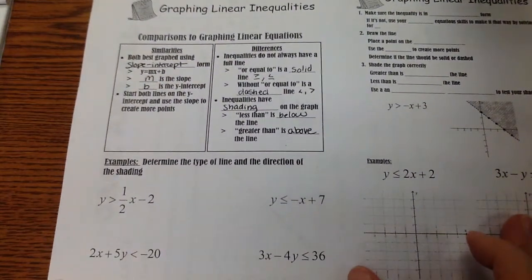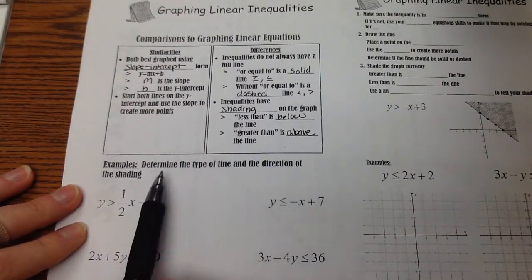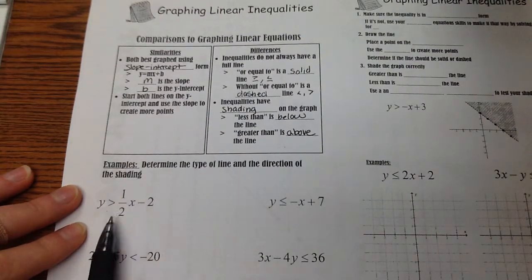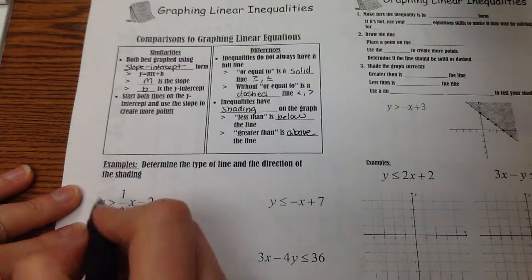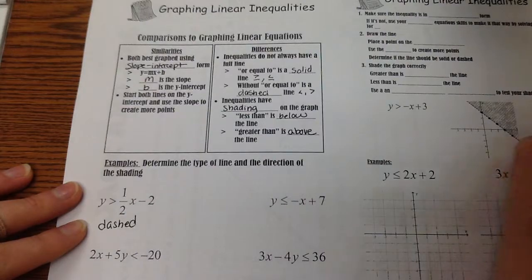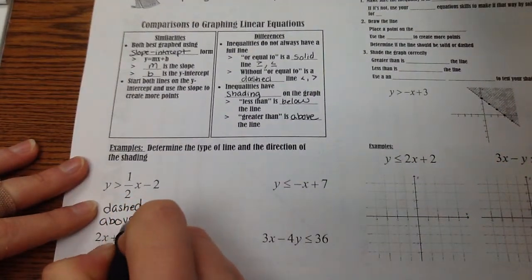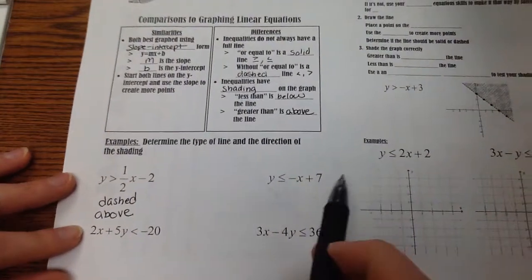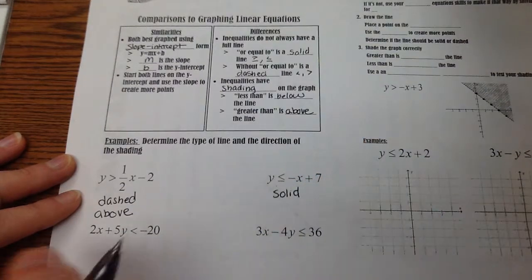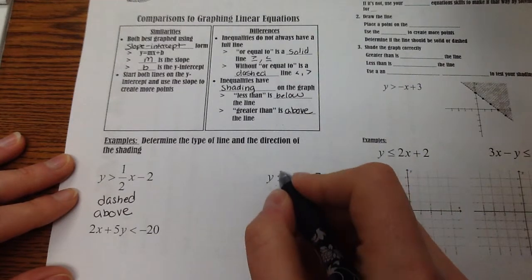All right, so if I look at my examples here, I have y is greater than 1/2 x minus 2. We're going to determine the type of line and the direction of the shading. Since this is just greater than, it's going to be a dashed line, and since it's greater, it's going to be shaded above the line. This one right here, we have a less than or equal to, so that's going to be a solid line, and it's going to be shaded below.